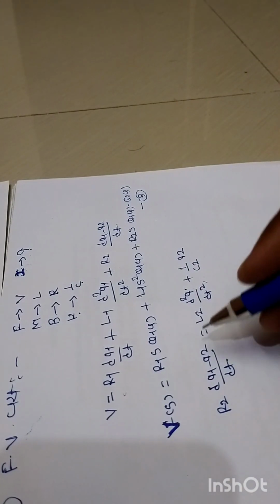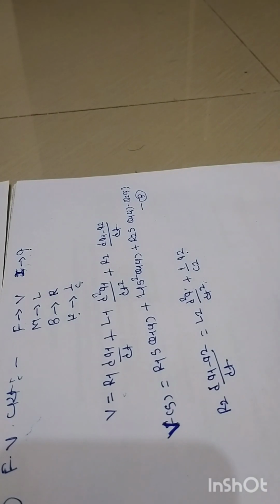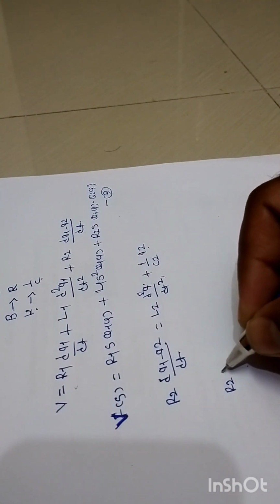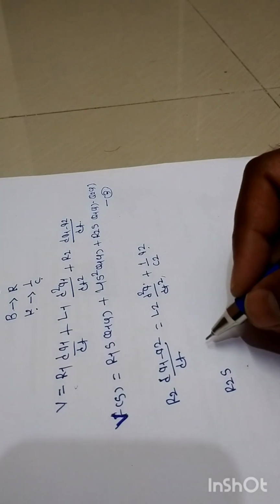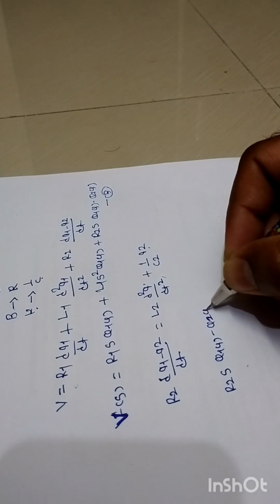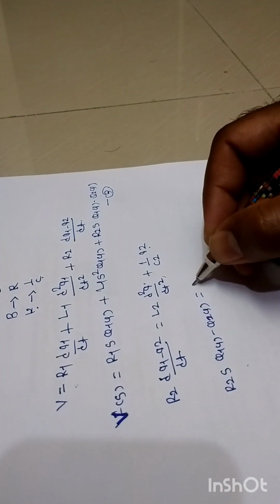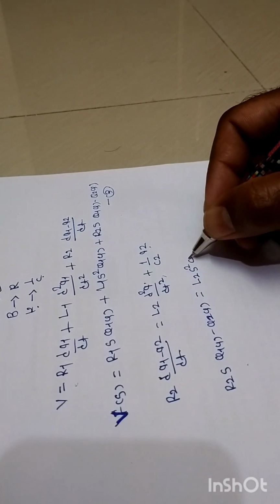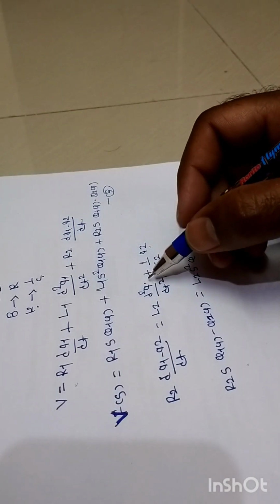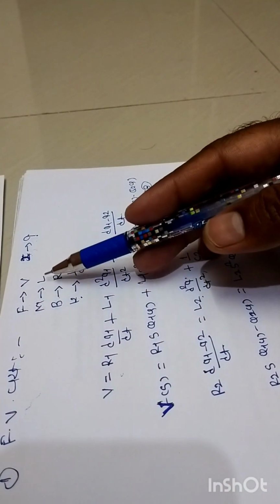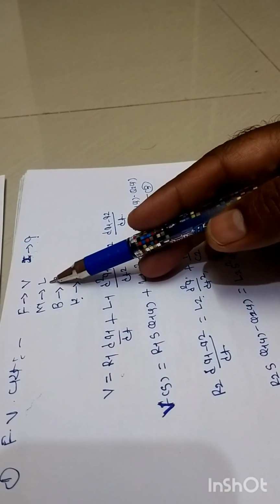And when we apply the Laplace transform to this existing equation, it will become R2 followed by, this is the first order differentiation, so the Laplace variable for first order differentiation will become s, so R2s into q1 of s minus q2 of s equals L2 times s square, as it is the second order differentiation, s square into which q we need to consider here, because this L2 means this m is analogous to L, right.